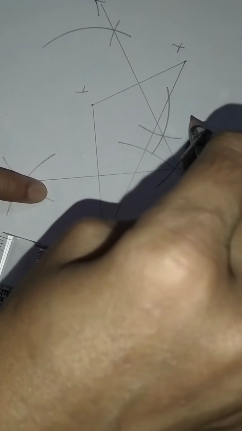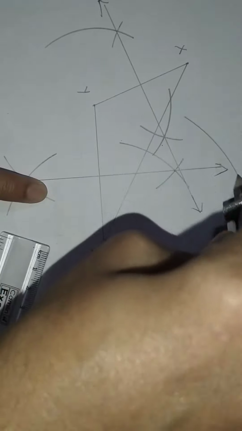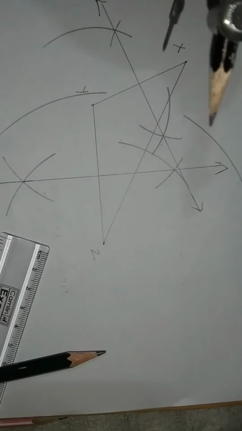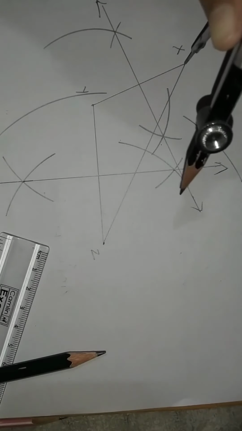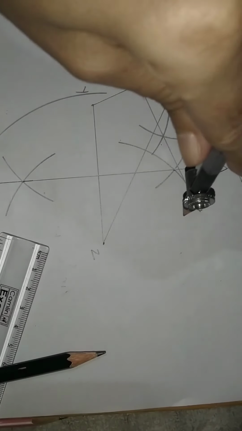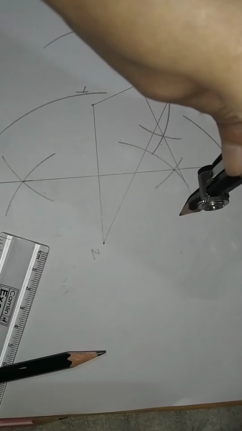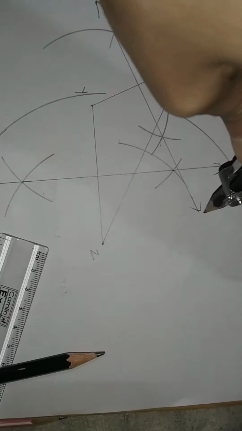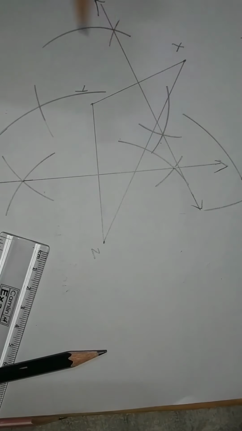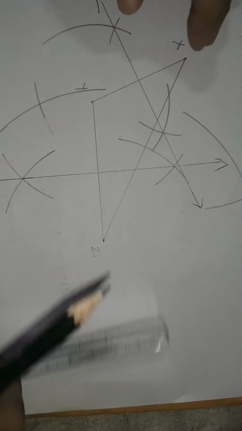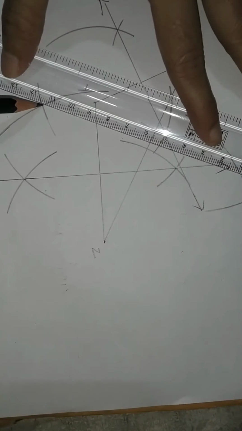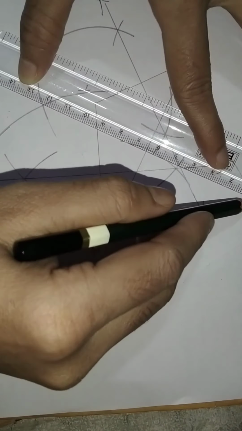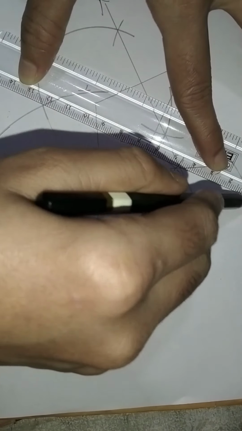Okay, now again draw two arcs on either side of this side. Now put your compass one end on point X. Draw again two arcs which will cut the previous arcs at two different points. Okay, now join these two intersection points by drawing the line.